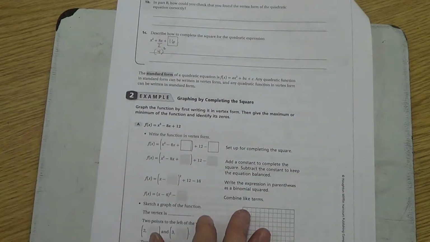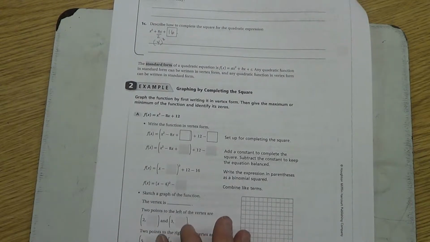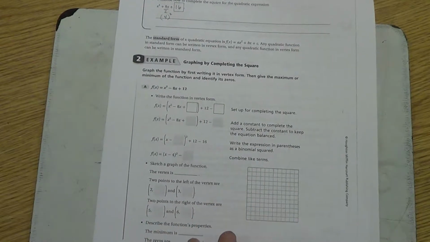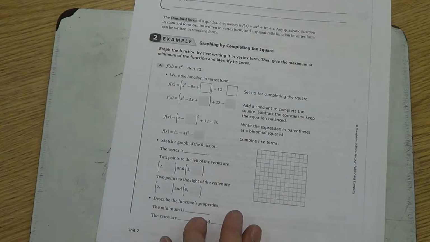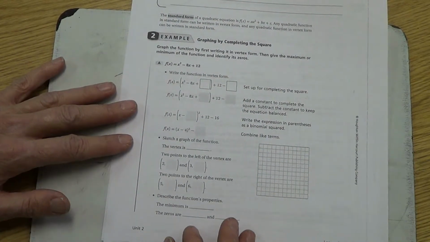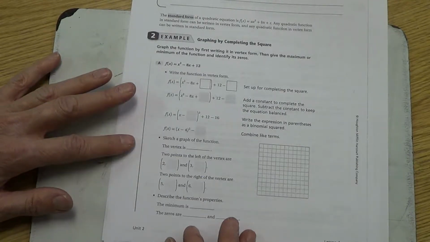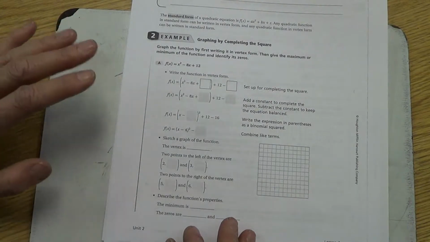Graph the function by first writing it in vertex form. Then give the maximum, the minimum of the function, and identify its zeros. Okay, I am going to get everything set up for graphing. I want you to graph it and show me tomorrow. I will be asking students to go to the board and lead us through this, so it would be best if you came in and had me check over it if you're at all shy or anything.